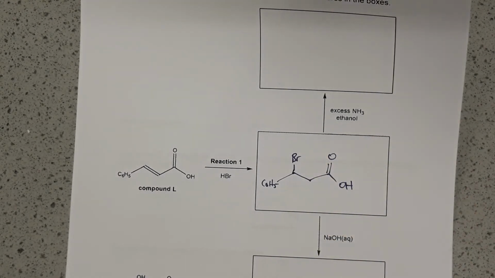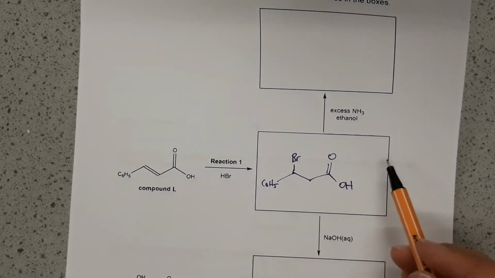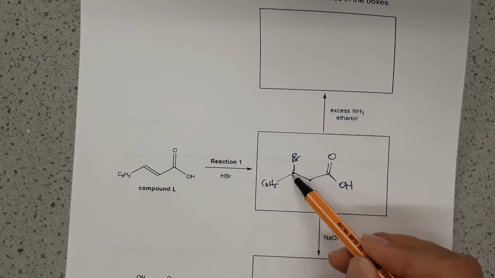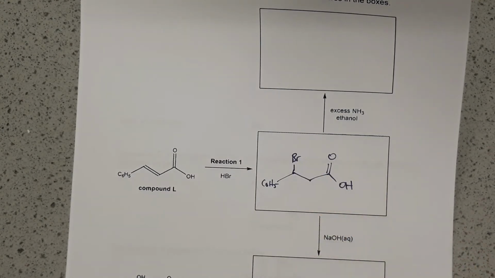Okay, so there is your first compound. Don't worry about any names for it. It just looks like that. So you can see the only change is the double bond has gone. I've added the bromine onto which is the third carbon.